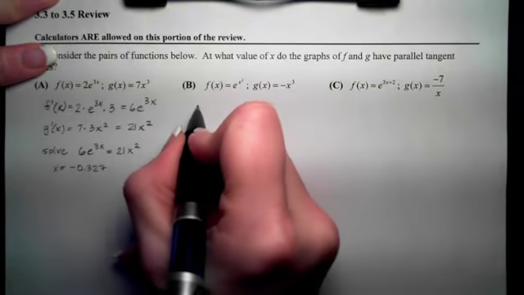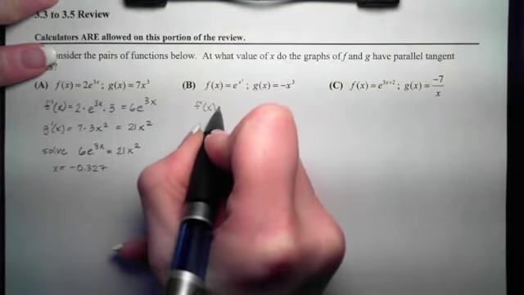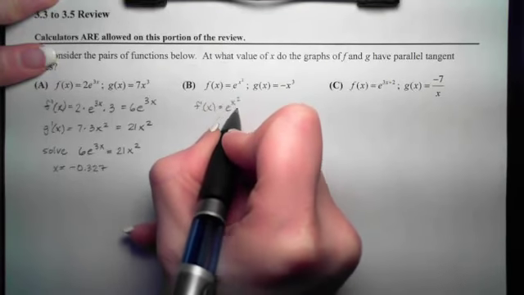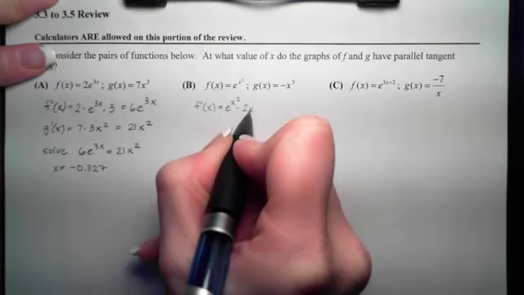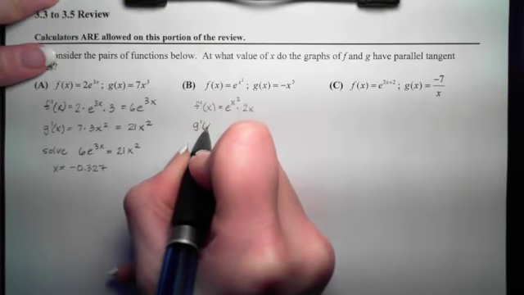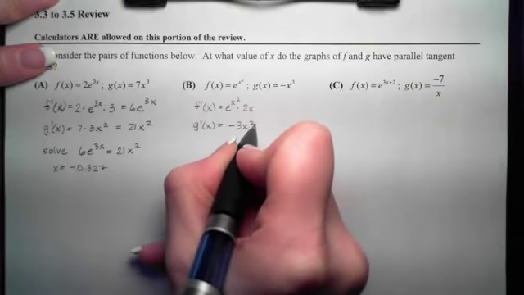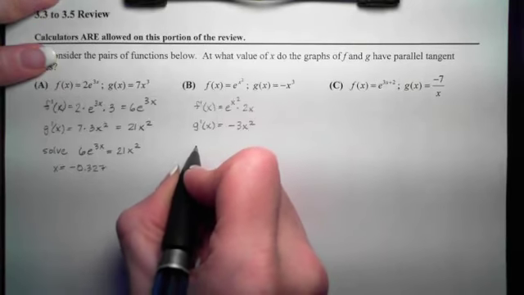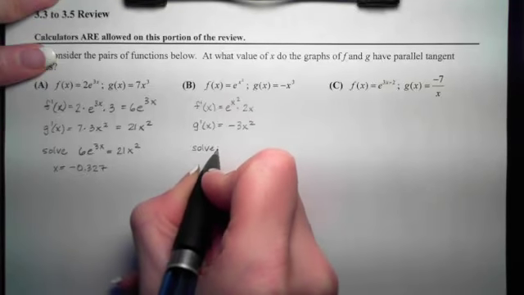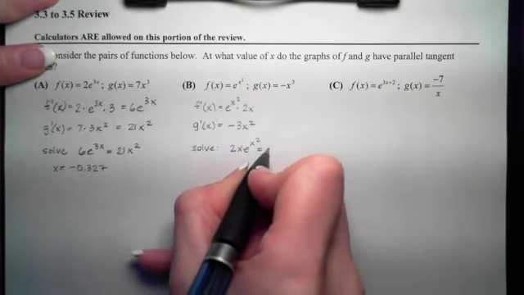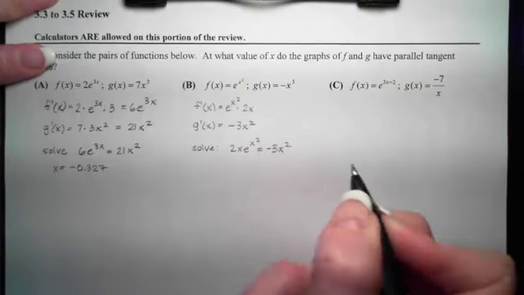Same scenario. We need f prime, which is e to the x squared. I hit the e, stays the same. Hit the x squared, I get a 2x. I need g prime, which is just a simple power rule. And then I need to set them equal to each other. So I will be solving for when 2x e to the x squared equals negative 3x squared.